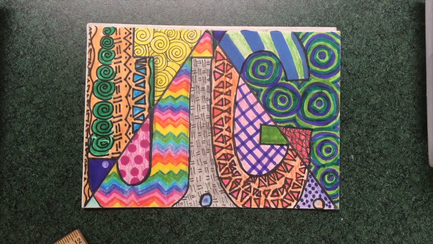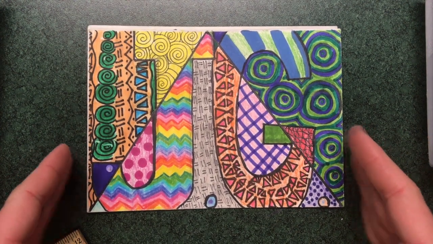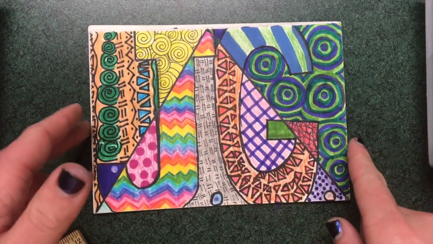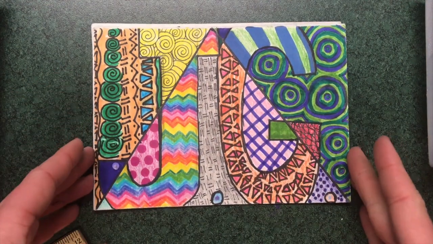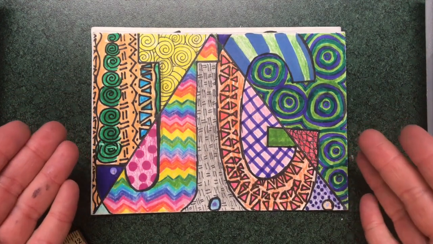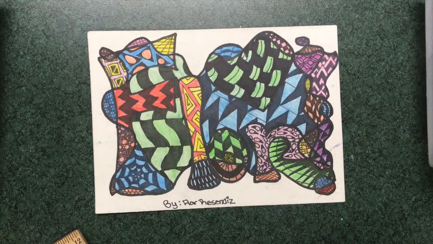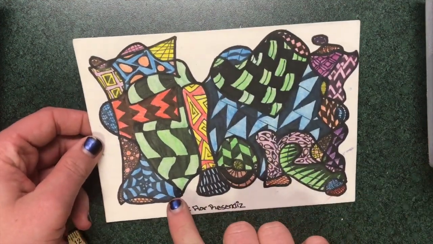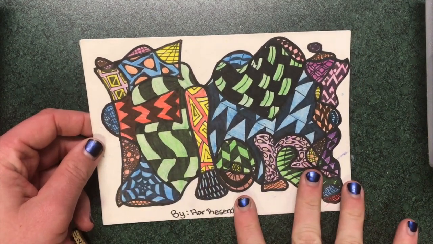For this project, you guys will be creating a name or initial design. So this one here, and I'll show you how to do this. This one here, the student's name initials are JG. And so you're going to kind of disguise those a little bit. So if you have a long name, you might only use your initials. If you have a shorter name, so the student name Flor, you can kind of see that it's disguised, F-L-O-R. She chose to do her entire name, okay?